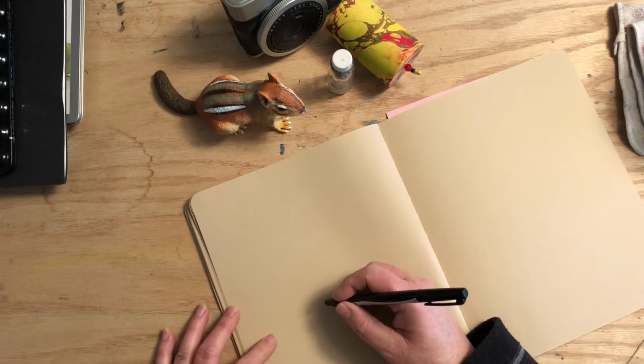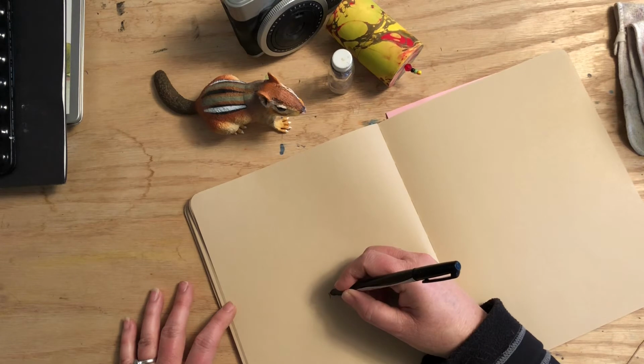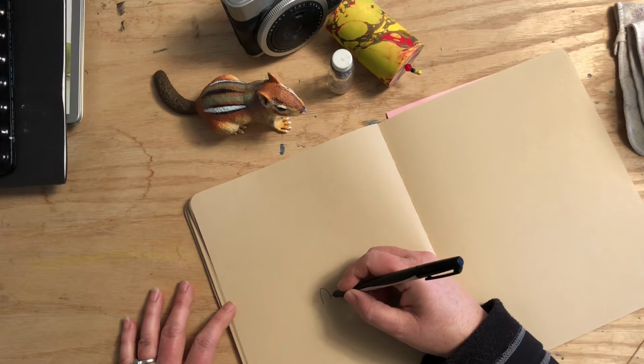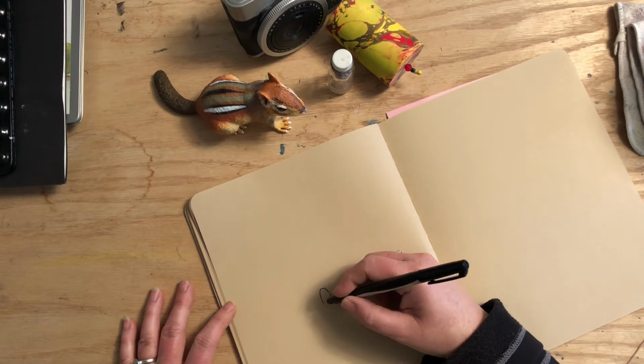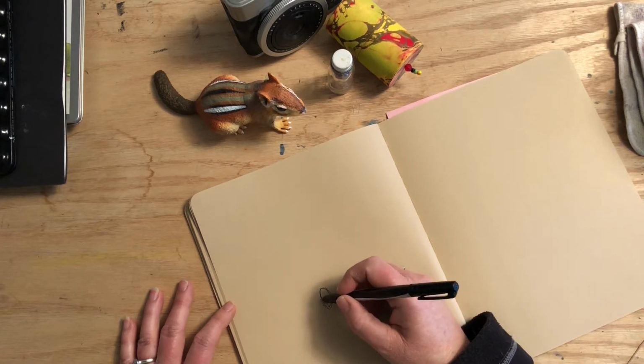So I am going to start here with the ear of my chipmunk, and I'm simply going to draw. You can see it's got two edges. And then we have this inner piece. And you can see that it's going to take me a while to just get the chipmunk on my paper.